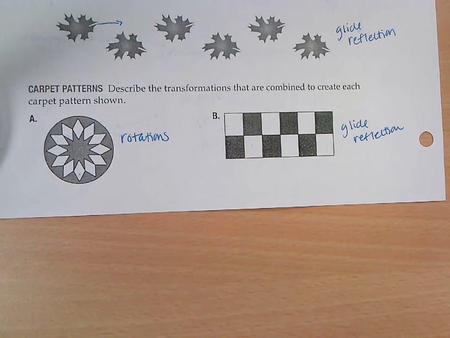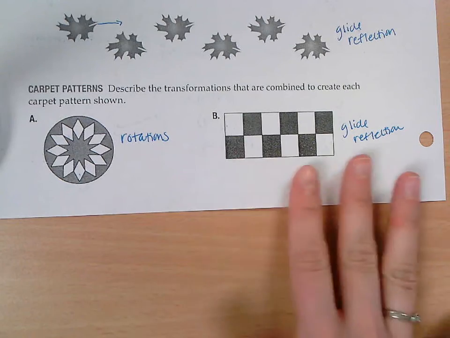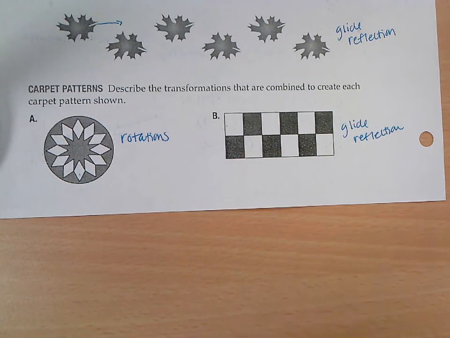All right, so your practice will be not only practicing the composition of translations, but maybe also recognizing what transformations are happening within a specific pattern.